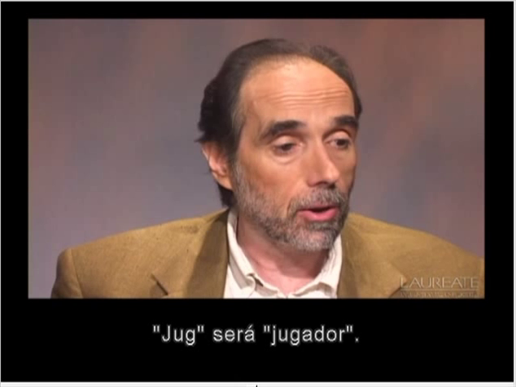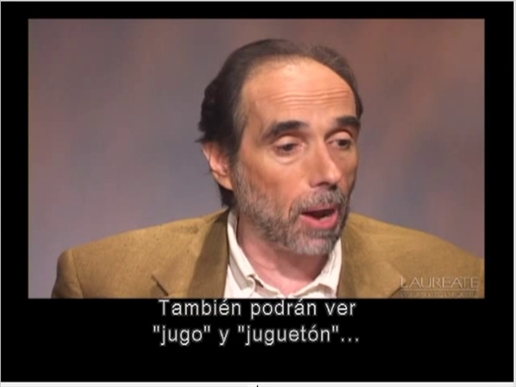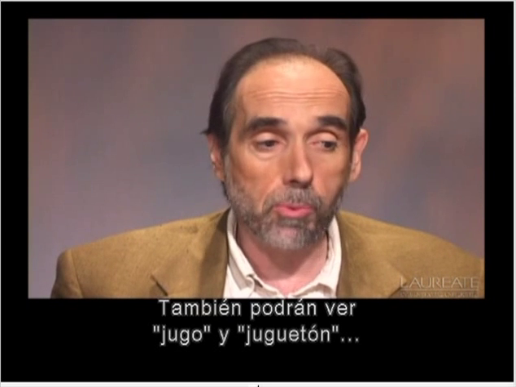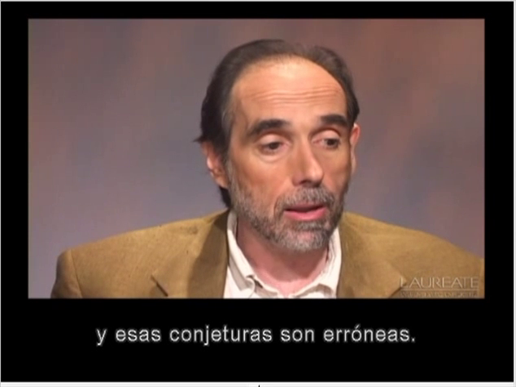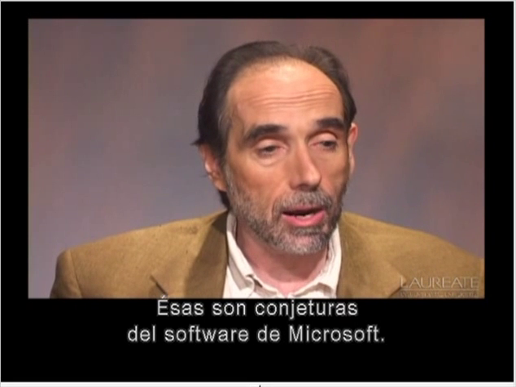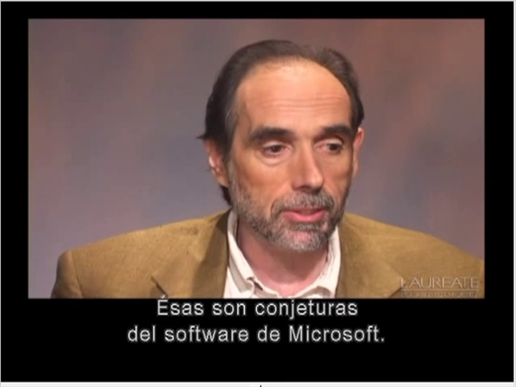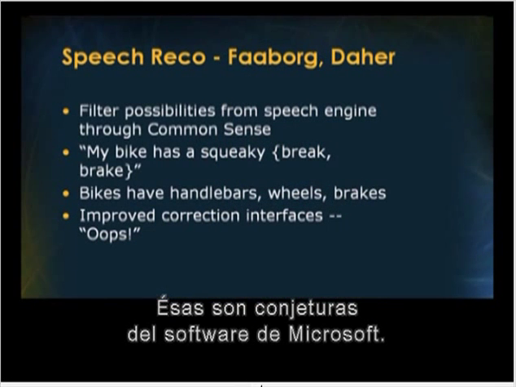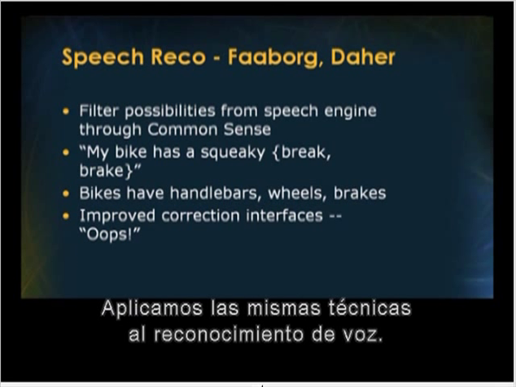TPL is player. Okay, and you can also see in the center box plan, place, and those guesses are wrong. But those are the guesses that the Microsoft software on the Pocket PC is making. We've also applied the same techniques to speech recognition.